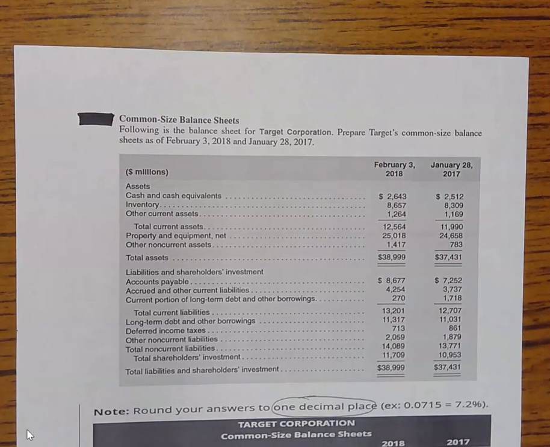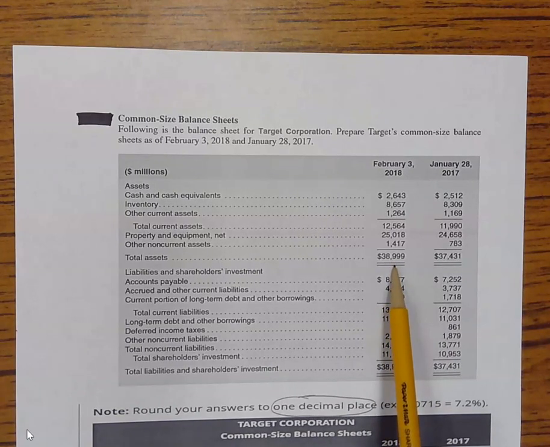Okay, so as we look through here, we're going to be using two numbers, and it's actually the same number. We're going to analyze asset items using a base of total assets, and we're going to be analyzing liabilities and equity items using total liabilities and equity. So, if you think about it, we could just use total assets for all of these balance sheet items, or we could use total liabilities and shareholder investment.